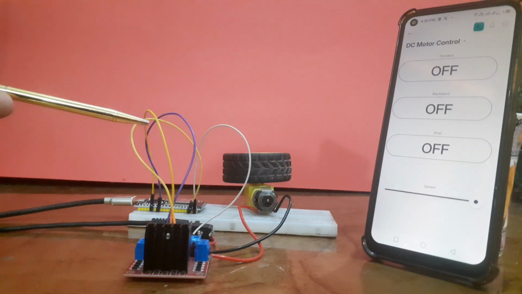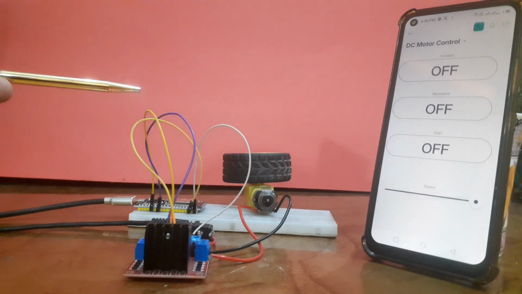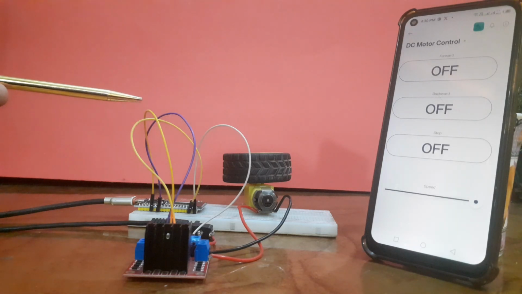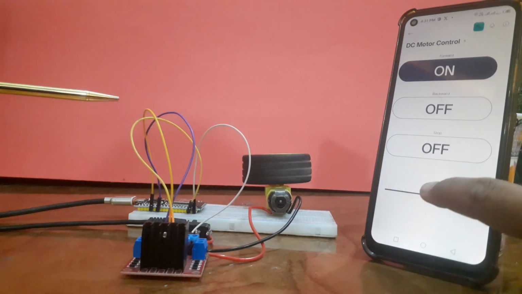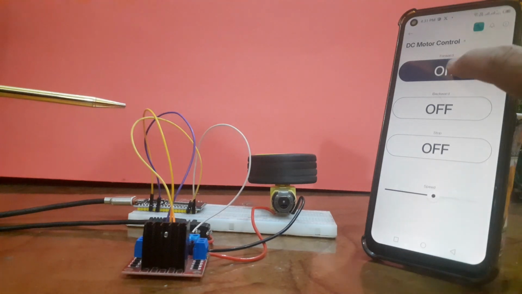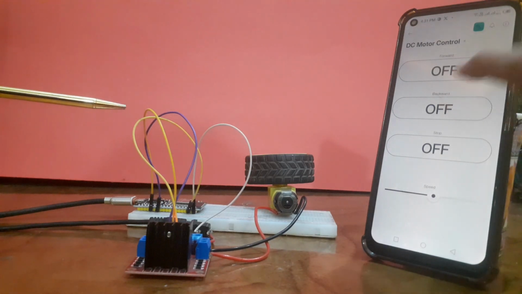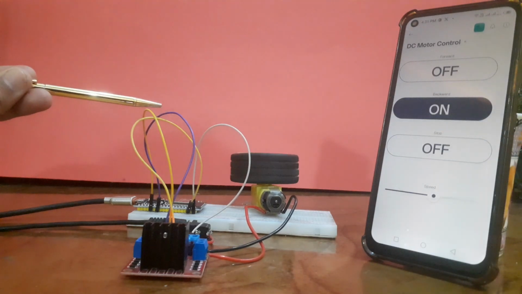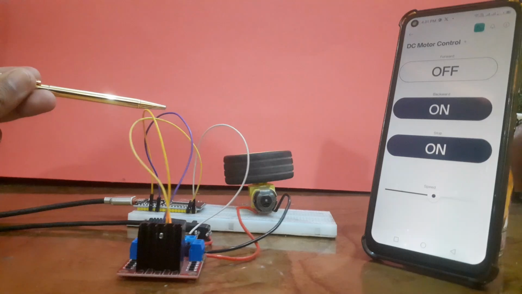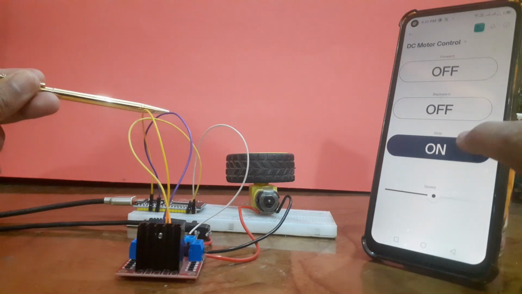Today we are going to build an awesome project where we will control a DC motor using the Blynk app. With just a press of a button, you can make the motor go forward, backward or stop, and even control its speed with a slider. So let's get started.